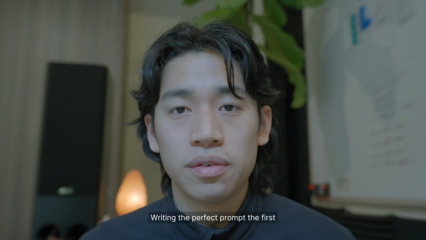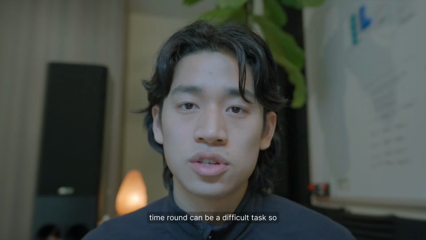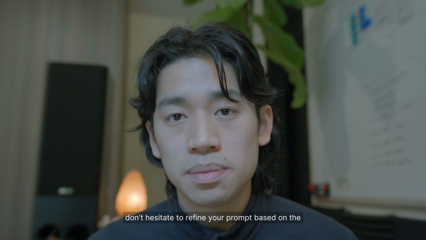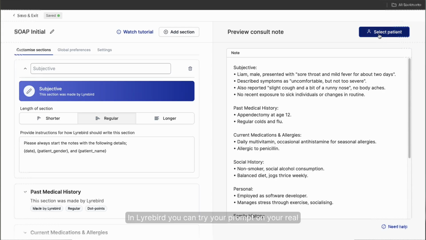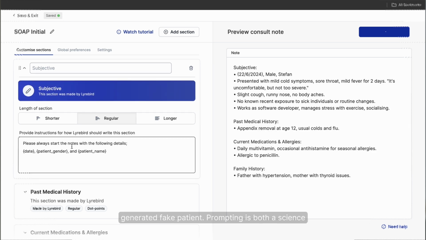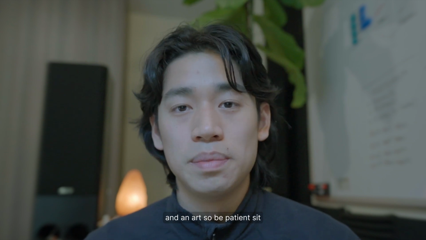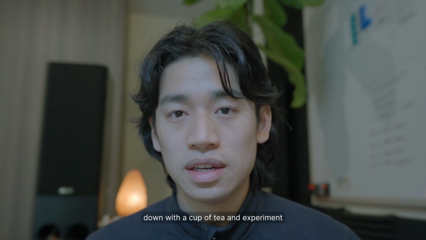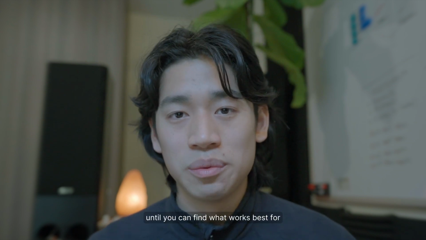Finally, trial and error. Writing the perfect prompt the first time round can be a difficult task, so don't hesitate to refine your prompt based on the responses that you receive. In Lyrebird, you can try your prompt on your real past patients, or use an AI-generated fake patient. Prompting is both a science and an art, so be patient, sit down with a cup of tea, and experiment until you can find what works best for you.